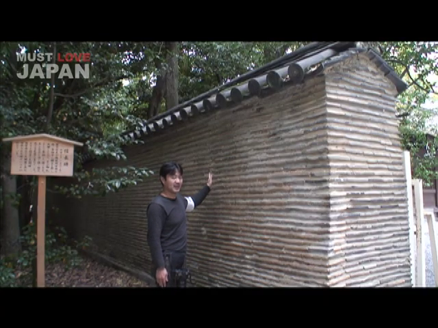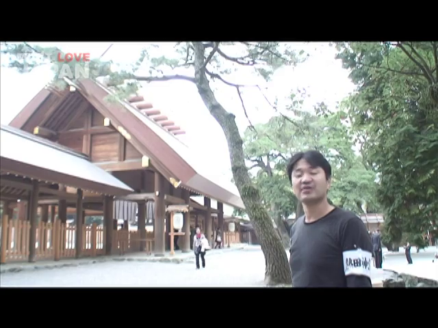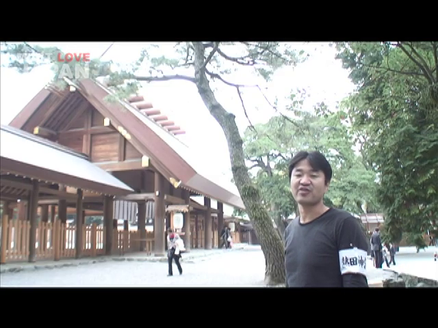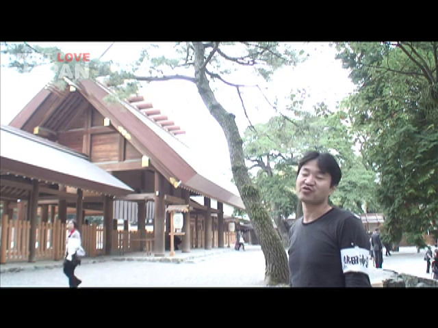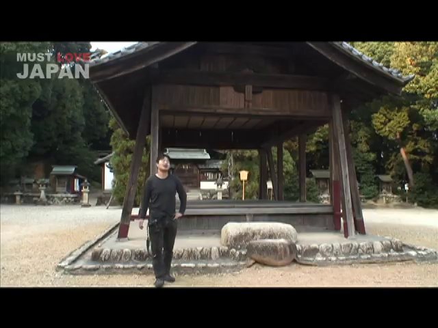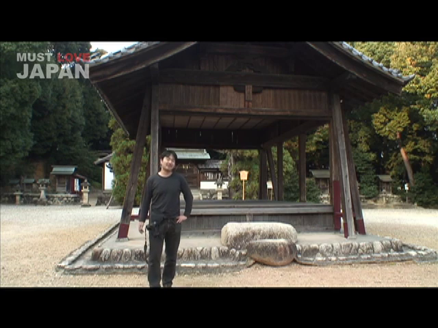This is Nobunaga Bei. It's a wall at Atsuta Shrine. After the battle, Oda Nobunaga built this wall to appreciate his victory. If you are facing a situation that might change your future and you want to succeed, come visit Atsuta Shrine like Nobunaga did. This battle is considered the turning point of the history of Japan.